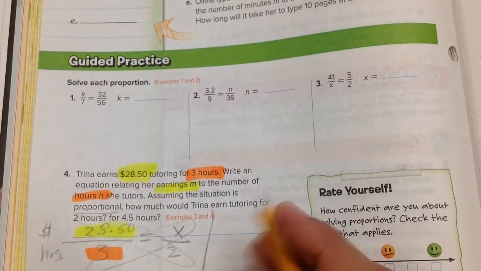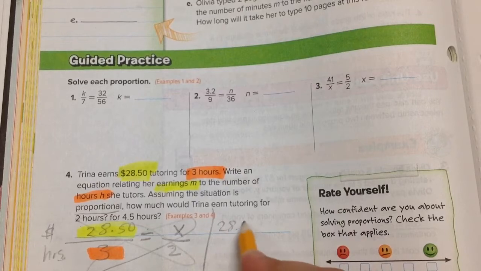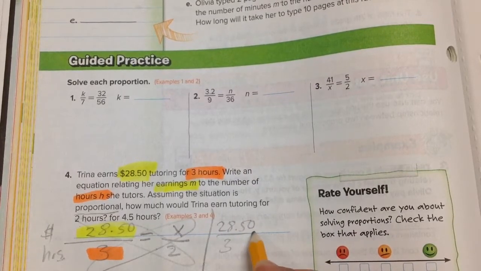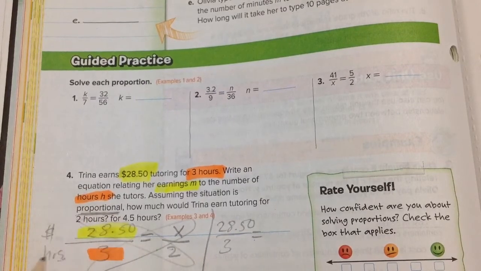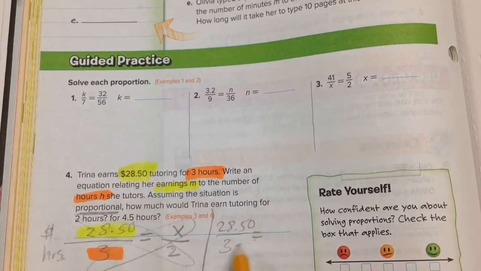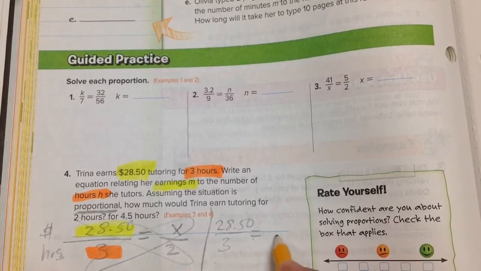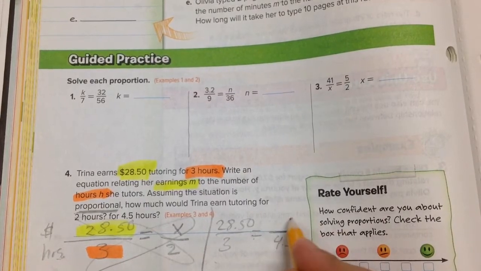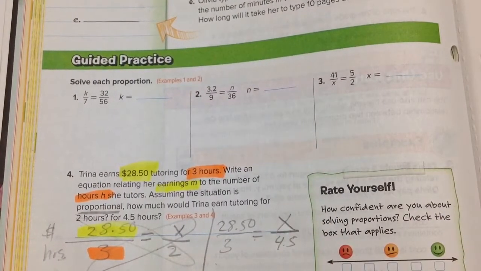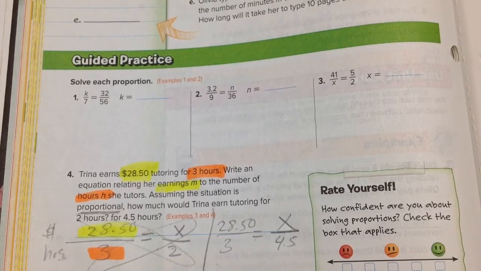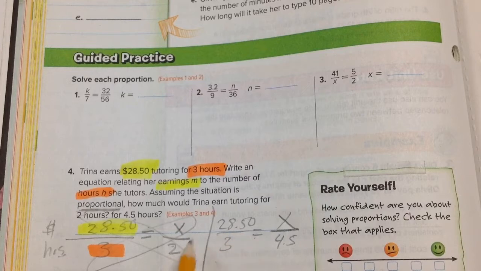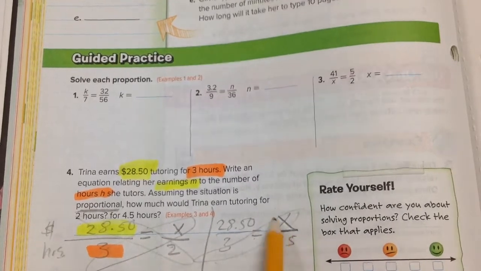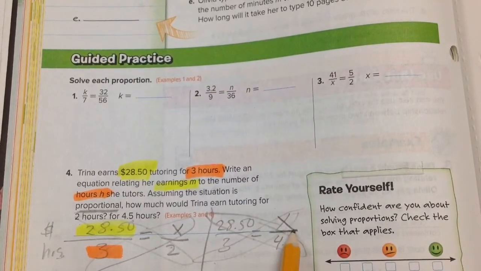Let's set up the other one. Again, we're comparing it to $28.50 in 3 hours, and we can set it equal. Why? Because it says it's proportional. And now we want 4.5 hours. Was that the top or the bottom? Well, hours is on the bottom in this instance, and we can set it equal to X. Or, more specifically, I guess it should be M for earnings, but that's fine. So that's how you set them up. Cross products then allows you to solve for X.